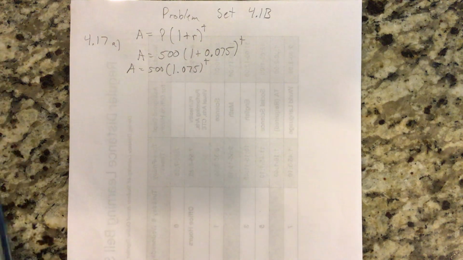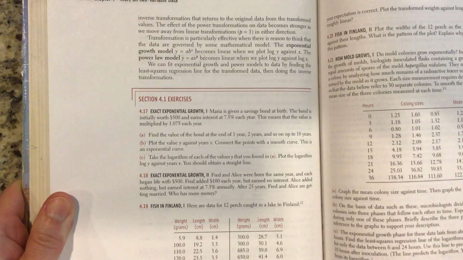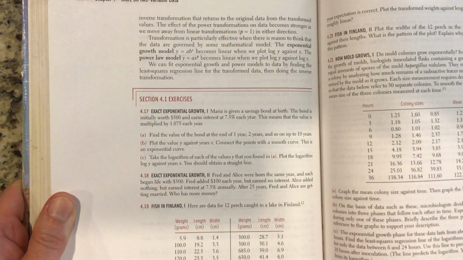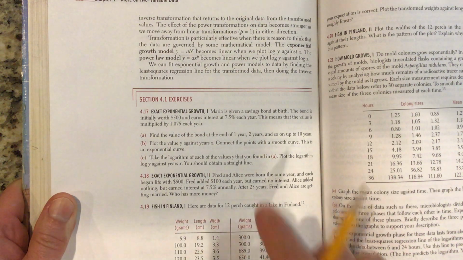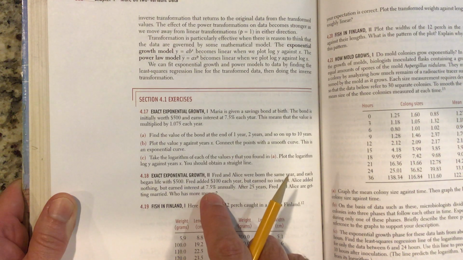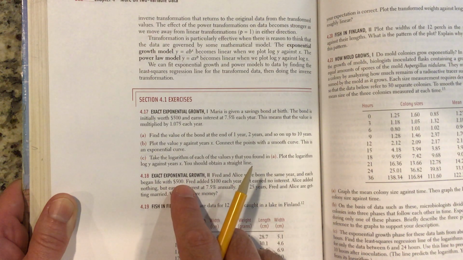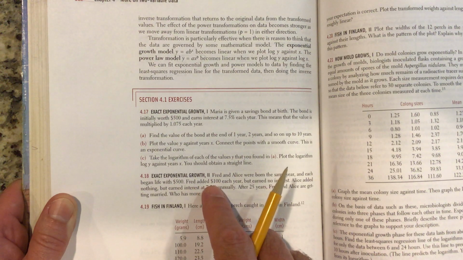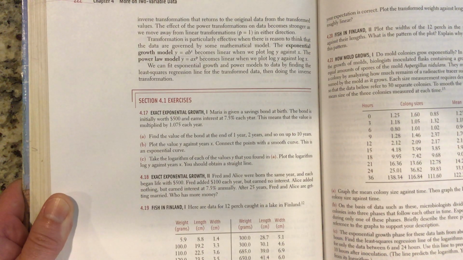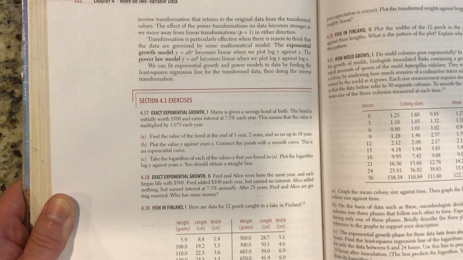All right, on to 4.18, more with exact exponential growth. This time Alice is sticking with her 7.5% annual interest rate. Fred, however, is going to start with $500, and instead of investing it, he's just going to save, adding $100 each year, sticking it under his mattress, not getting any interest on it. So let's compare these two investments.